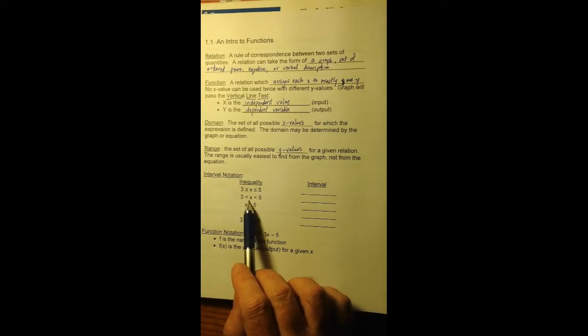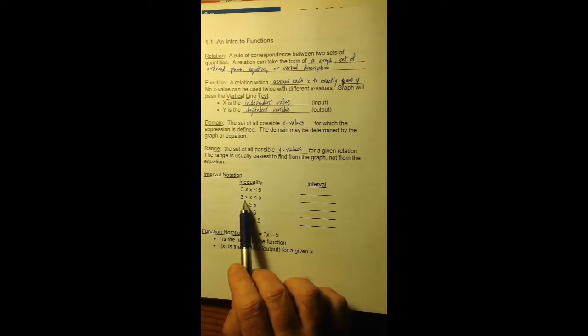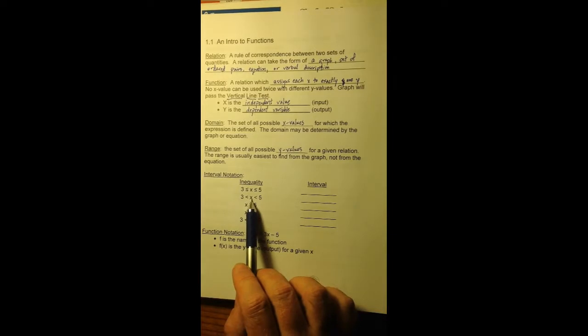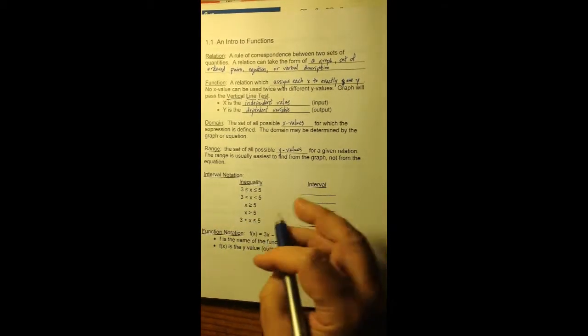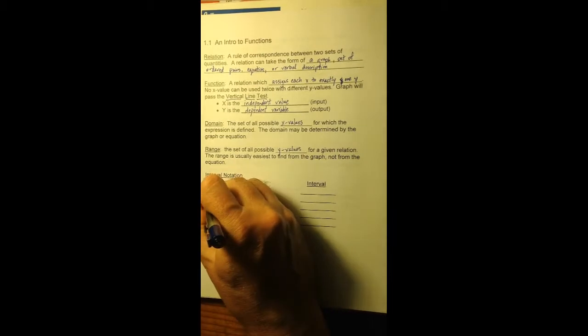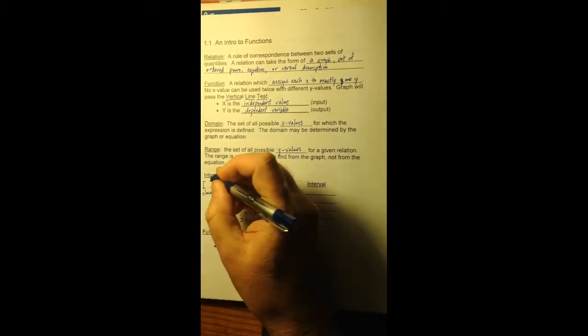It is excluding the 3. 3 doesn't belong in that group. It's all the numbers greater than 3, but not equal to 3. So 3.0001 would be included, but not 3 itself. All right? So when we do interval notation, if we have a little bar there, we use a bracket. Okay? We use brackets for inclusive. We can say this is closed, and it includes the endpoint.